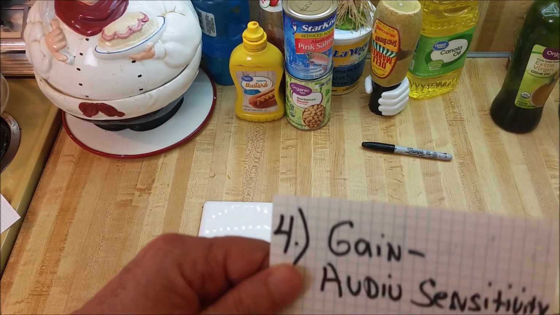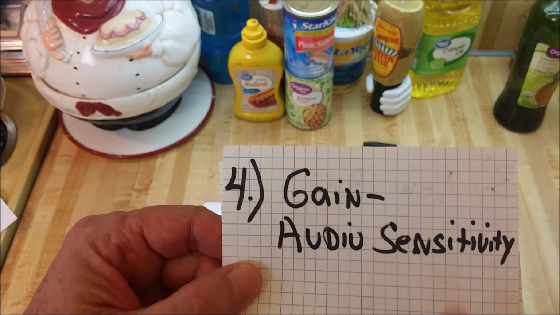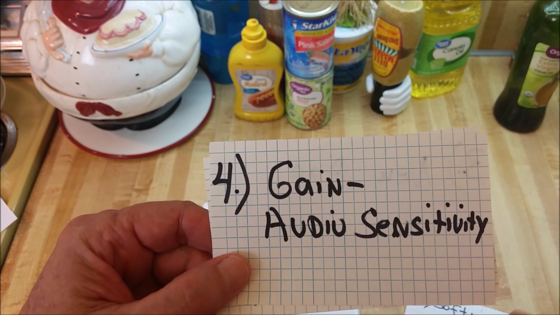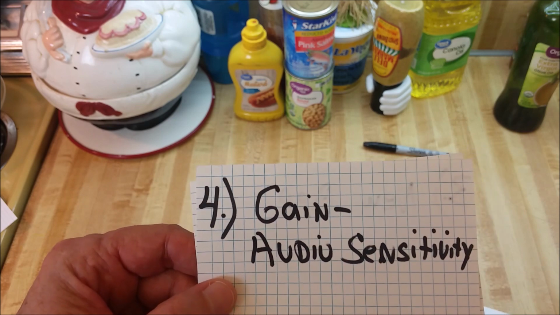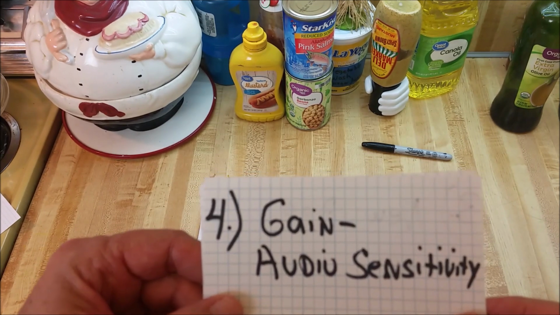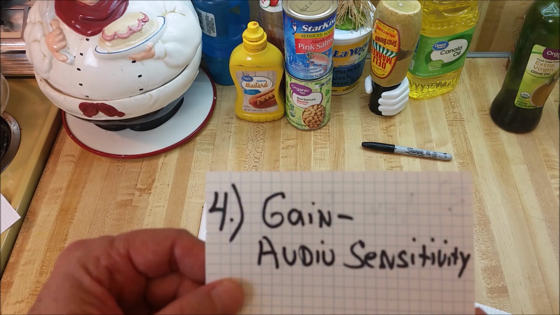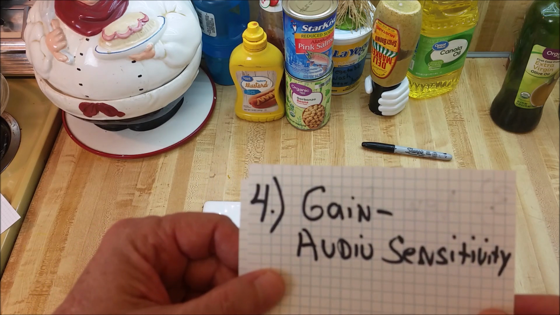Another one that might be the problem is auto gain on cameras and cell phones. Gain controls the sensitivity of your audio, and it's set up with auto gain so that if you have a really loud noise, it will reduce the sound. Sometimes that gets out of whack and it's too sensitive and it makes a hissing noise. So if you can control your auto gain by removing that function, sometimes that will get rid of your problem.